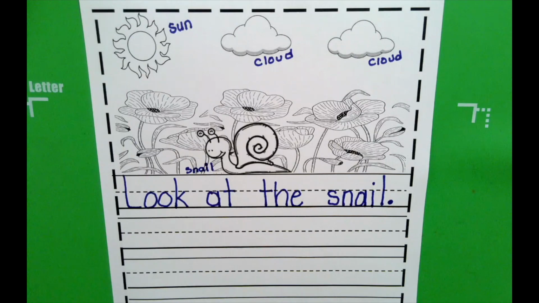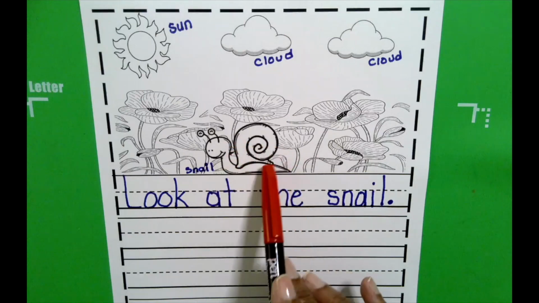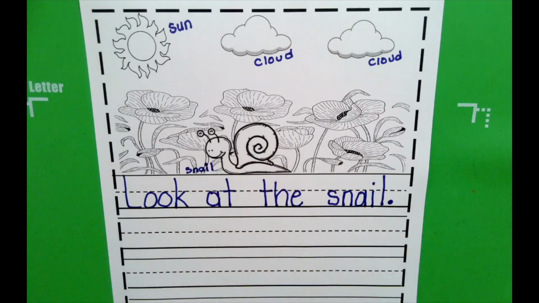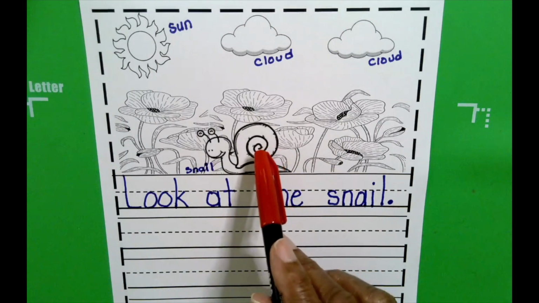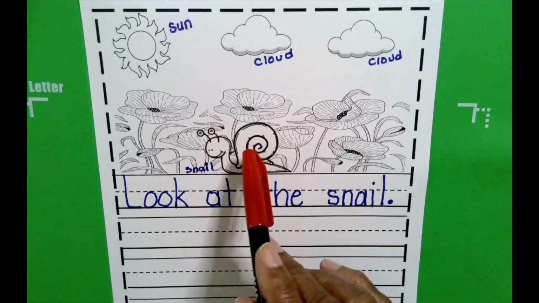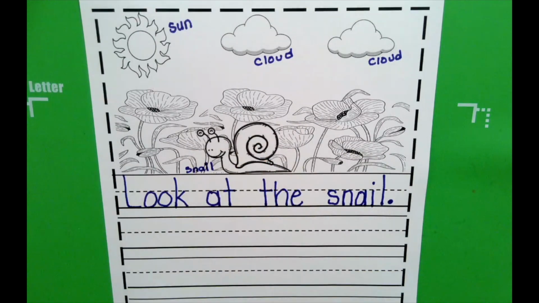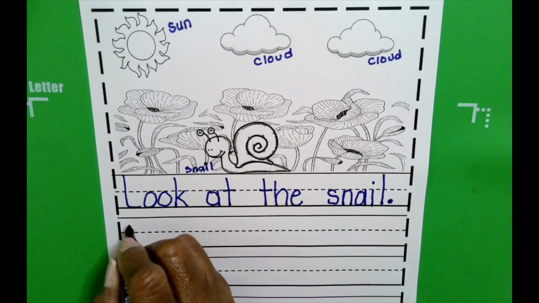Our next sentence, let's see, we have our snail, and we've told the reader, look at the snail. So what about the snail? He has a shell on his back, doesn't he? That's the next thing that really is the first thing you see when you look at this snail. He has a shell on his back.